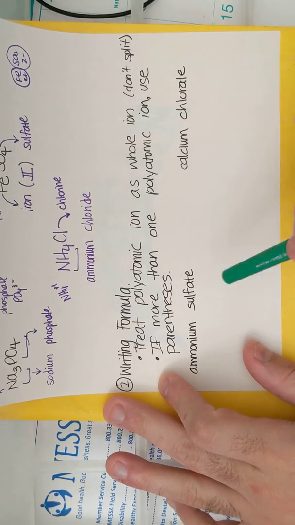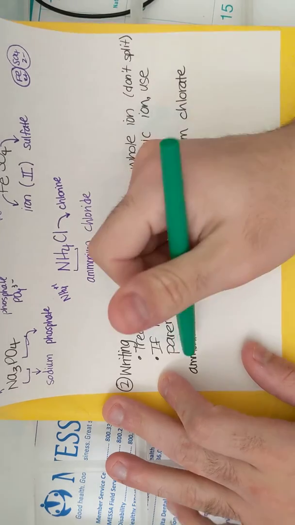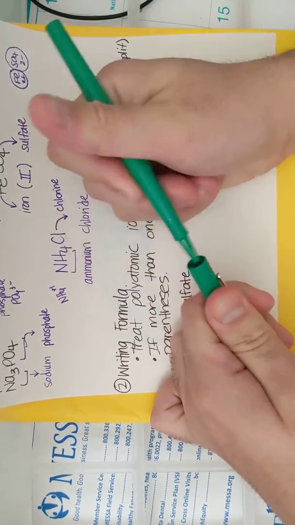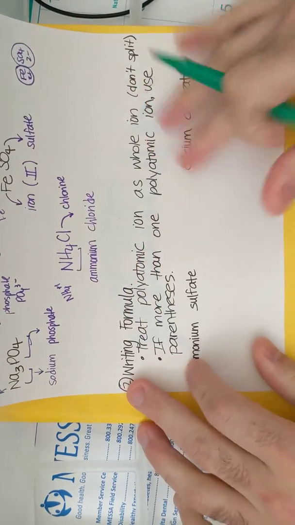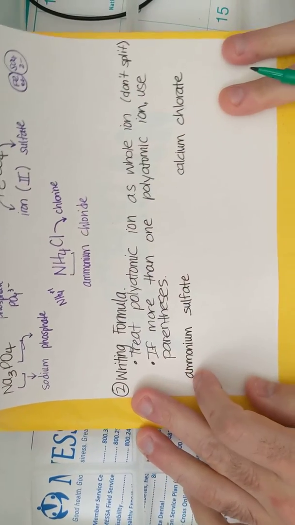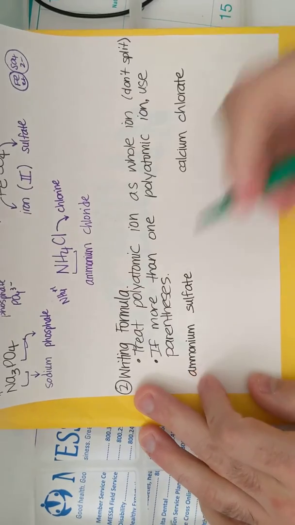And this is what I'm going to quiz you on tomorrow. Formative quiz on if you could write them and making sure you don't forget what parentheses are for. And tomorrow in class, we're going to have a lot of practice with ionic compounds mixed with polyatomic ions. So here's how I always like to begin to figure out how to write the formulas.